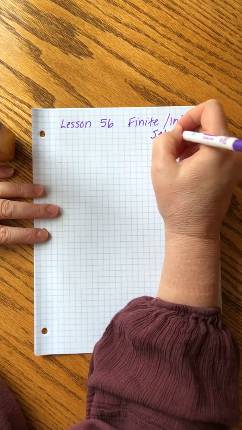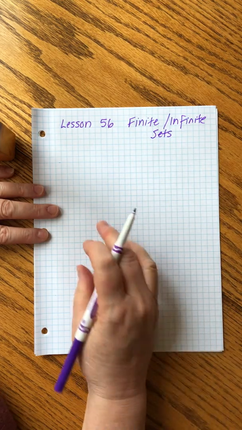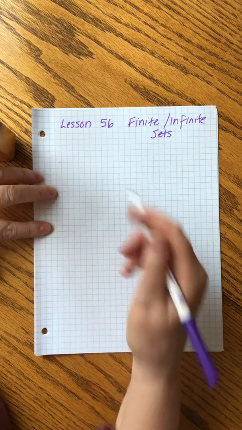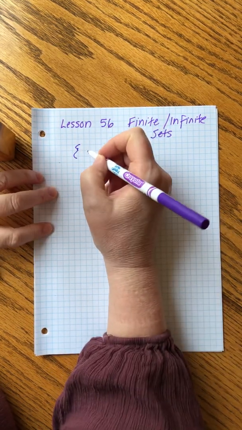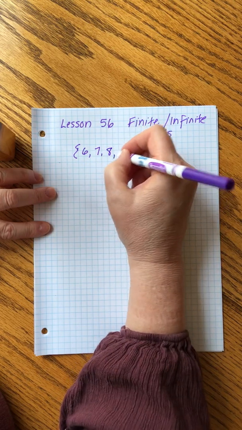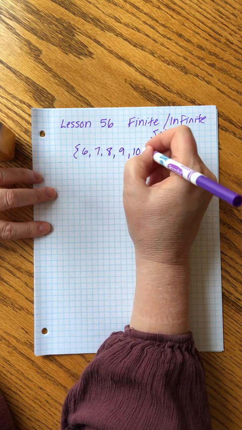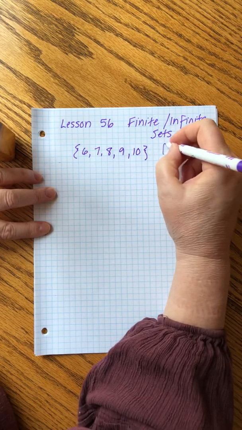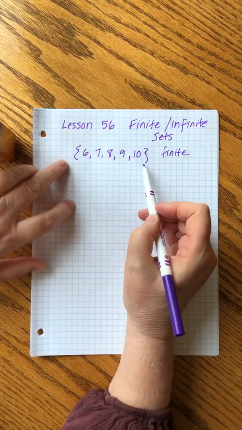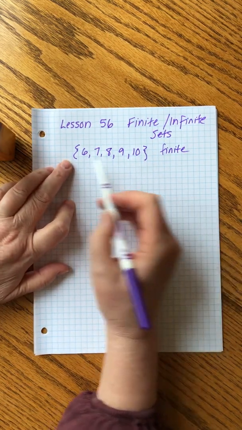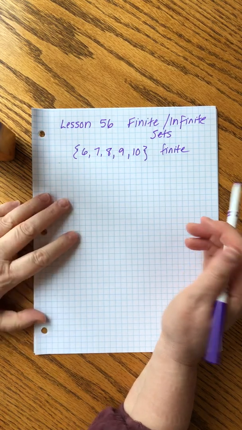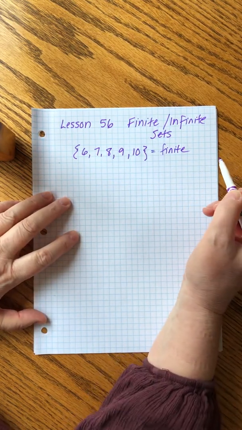A set is just a group of numbers that for any reason someone has decided to create. So for example, here's an example of a finite set. Because there are just 5 members in the set, these little thingies show the beginning and the end of the set. We put commas between the different elements or members of the set, and it's finite. It doesn't go on forever.